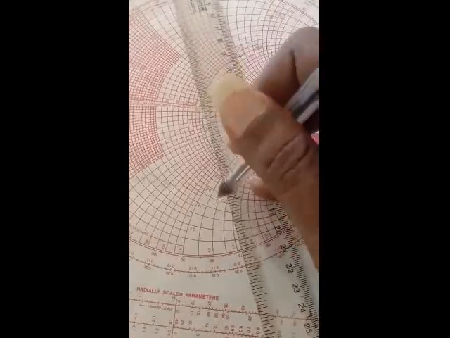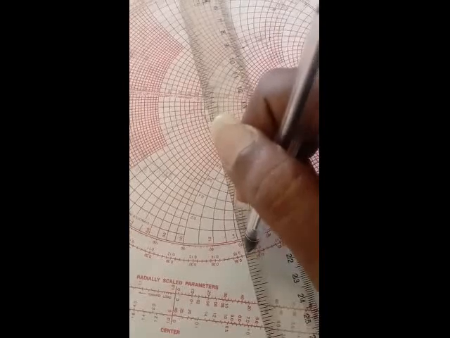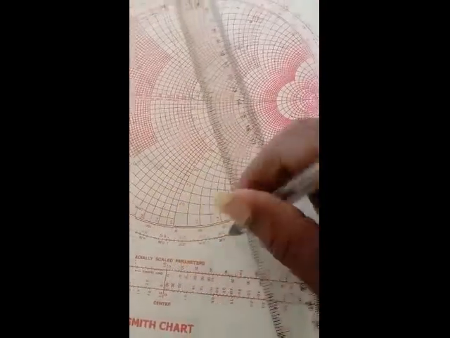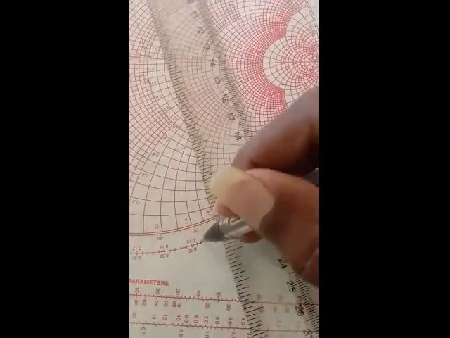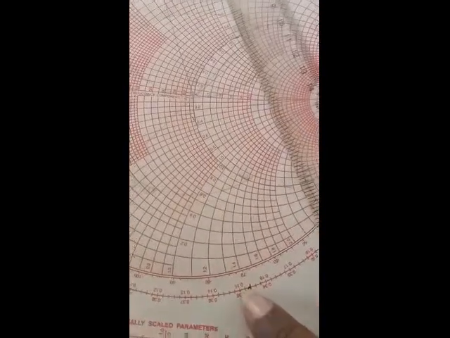This line may go up to here, and it may go up to this point. Because A1 is on the outer boundary, I just mark a point here. Now I'm just simply marking a point. How this point comes, you have to draw a straight line, then you will get this point.